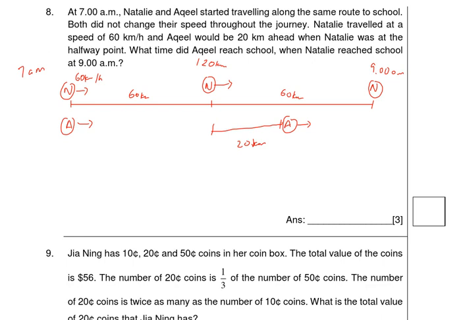When Natalie is here, what time is it? 8 a.m. Do you agree with him? Traveling at constant speed throughout, right? Midpoint, that means 8 a.m. 7 to 8, 8 to 9. Correct? Now, next question. What time is it here for RQ? 8 a.m. as well, right?